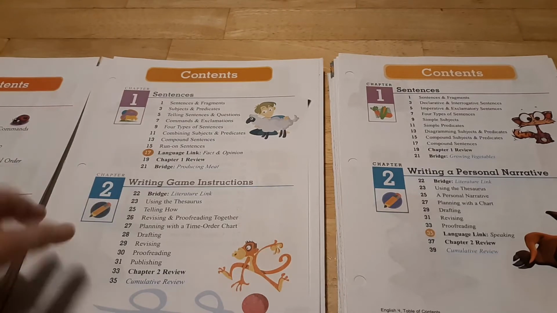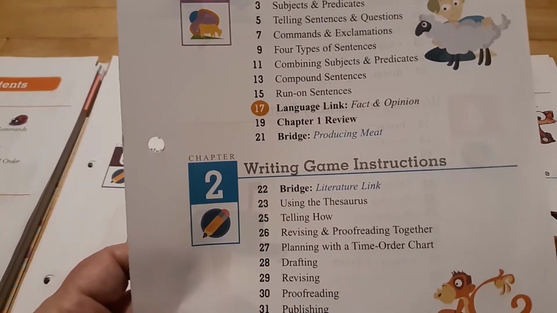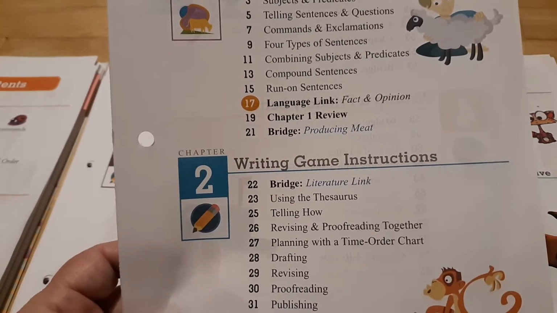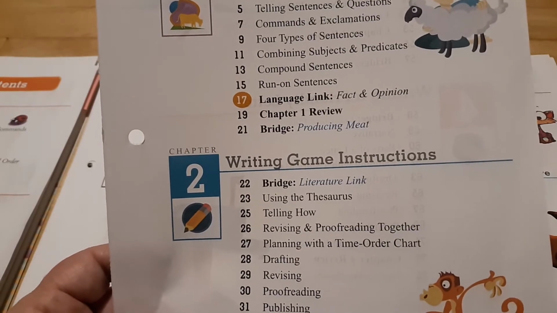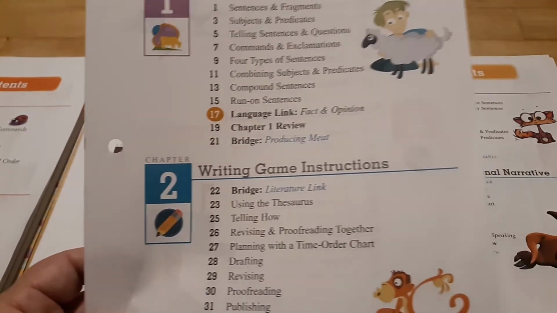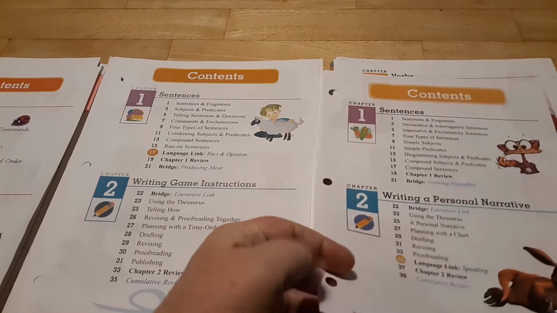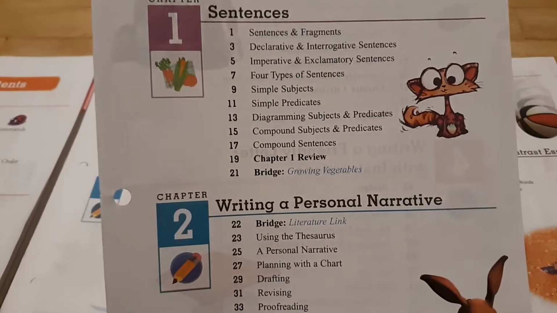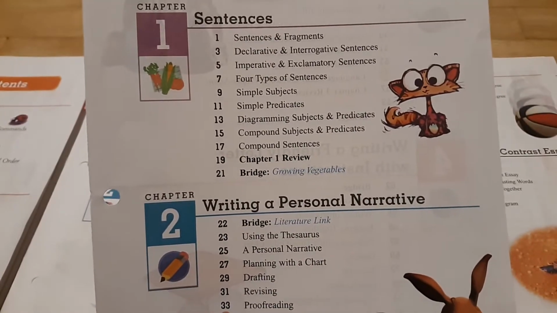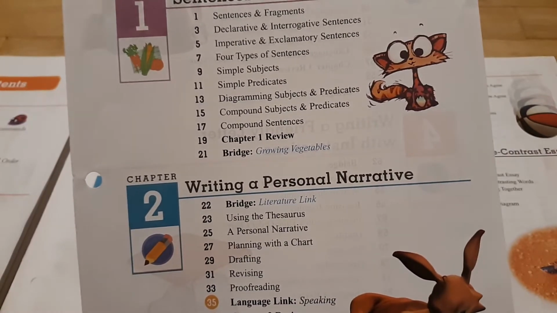All right, 3rd grade level, they're getting into combining subjects and predicates. So you've got a couple of subjects or more, a couple of predicates or more, and compounding your sentences. They're also talking about run-on sentences. In this particular curriculum, they are introducing diagramming subjects and predicates, or diagramming sentences.